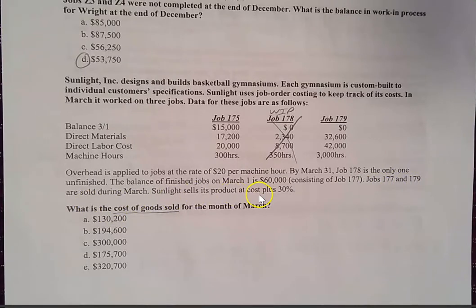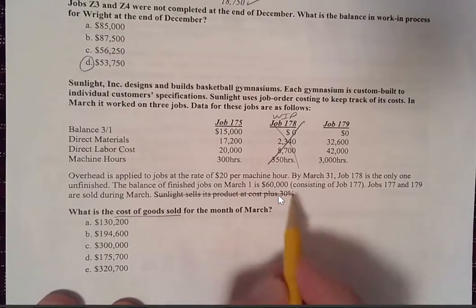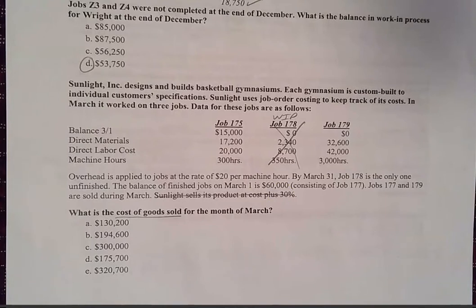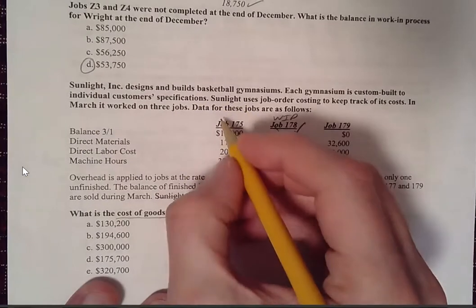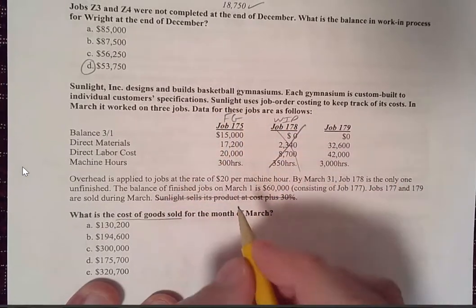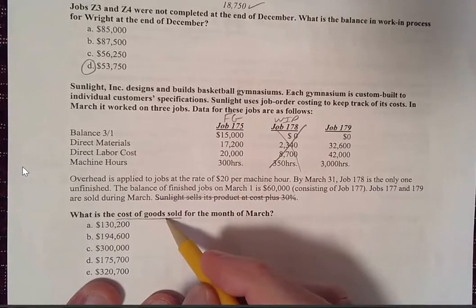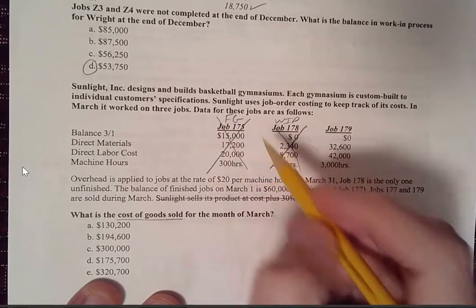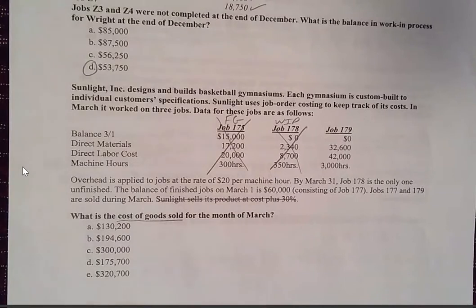Sunlight sells its product at a cost of 30%. I'm not asking you to calculate gross margin or revenue or anything like that, so that doesn't matter. Let's see here. 177 and 179 are sold. Well, that means that 175 is complete but has not sold. So this is strictly finished goods, and they didn't ask for finished goods. They asked for cost of goods sold. I'm going to put an X through it just like so.